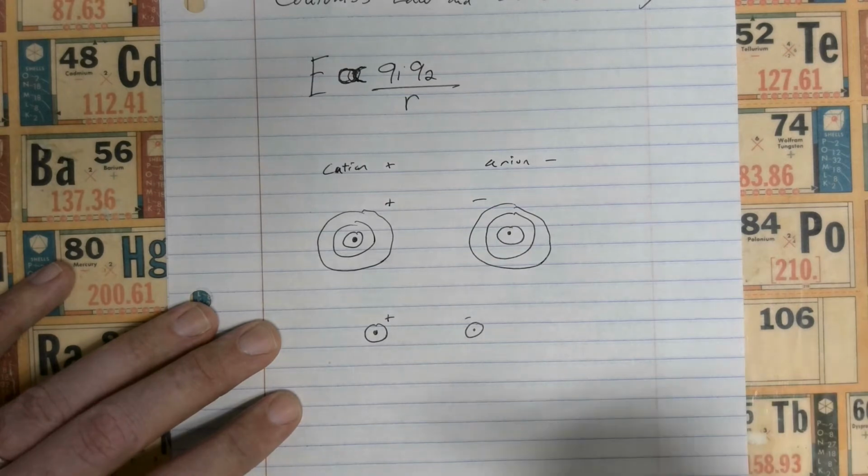So one thing you need to look at is what period the elements are on the periodic table to see how many energy levels they have.